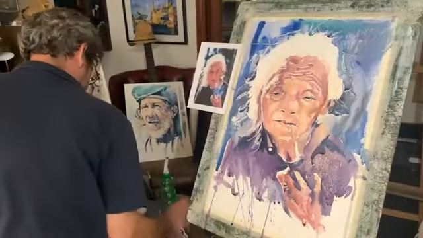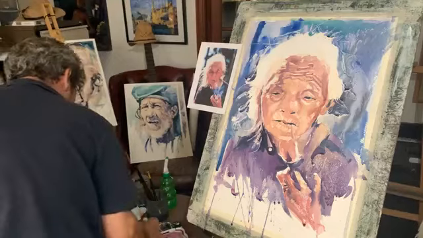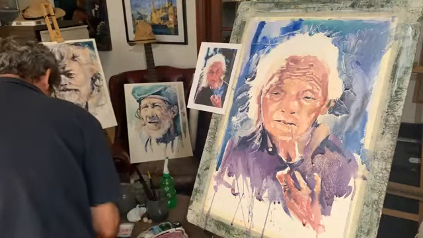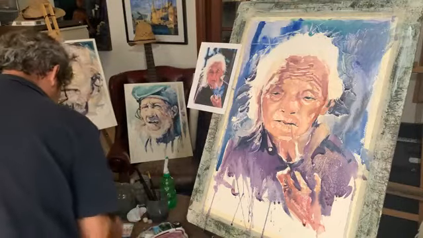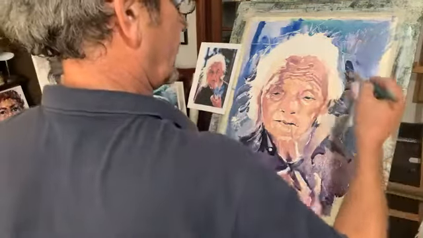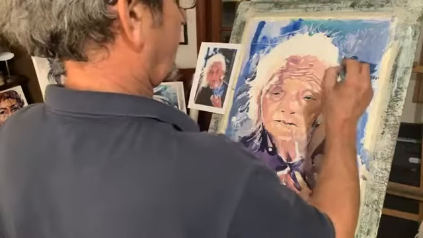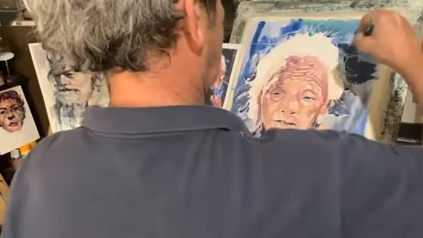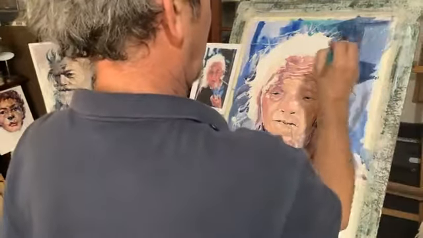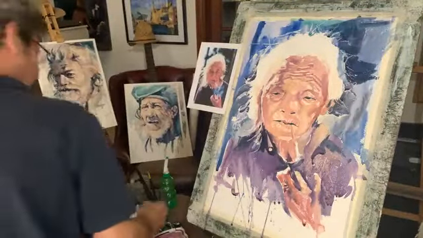So I can bring out some of that side of the head that I lost with the hair.